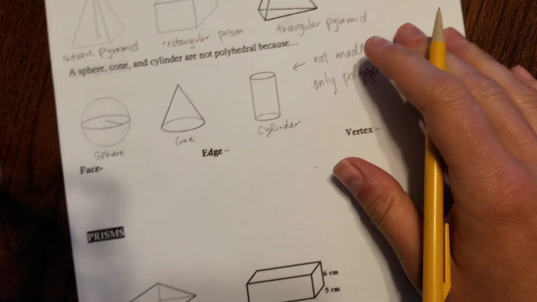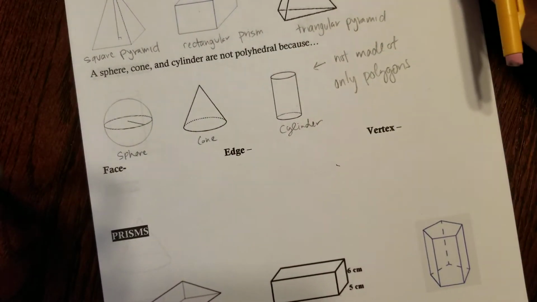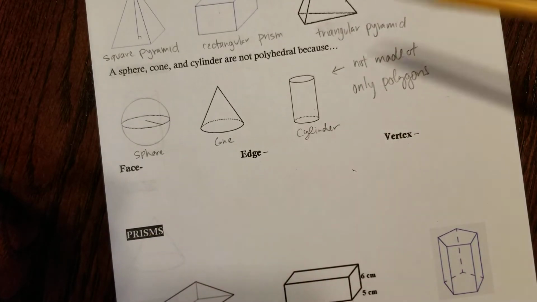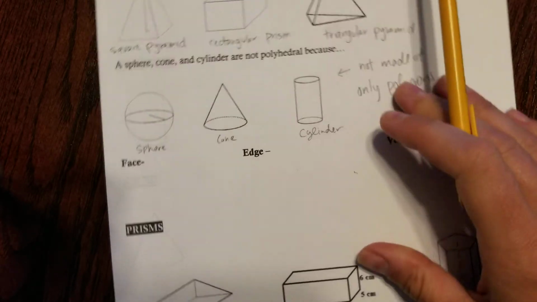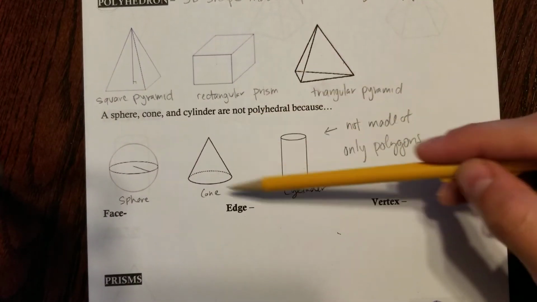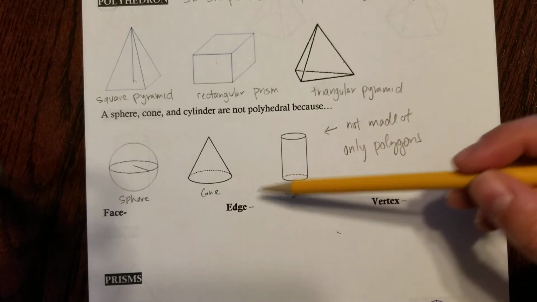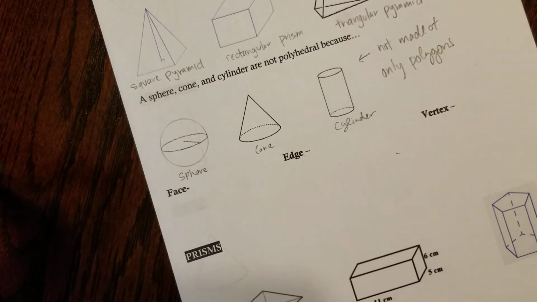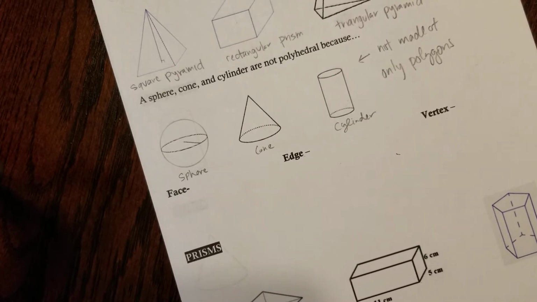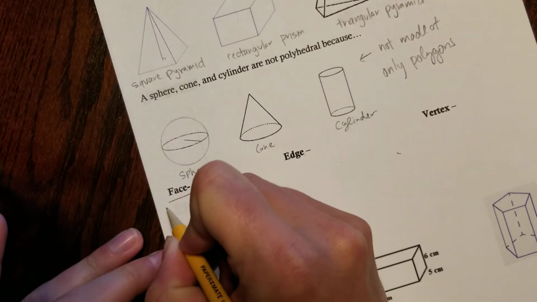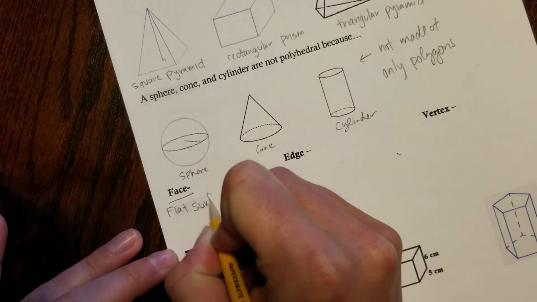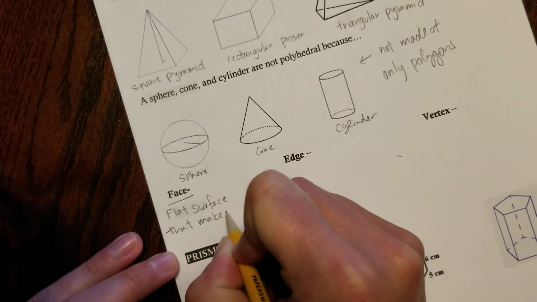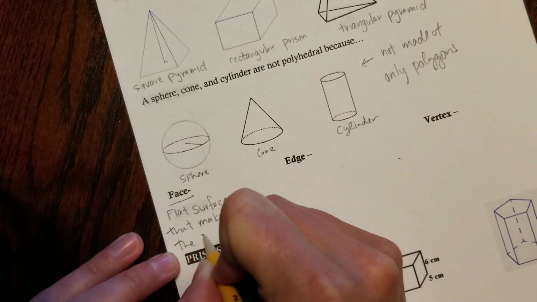All right, so let's talk about a couple vocabulary words that go with these. Now, a face, an edge, and a vertex can apply to both of these sets of shapes, polyhedrons and non-polyhedrons, so they don't just belong to one set. A face is the flat surface that makes up the 3D shape.